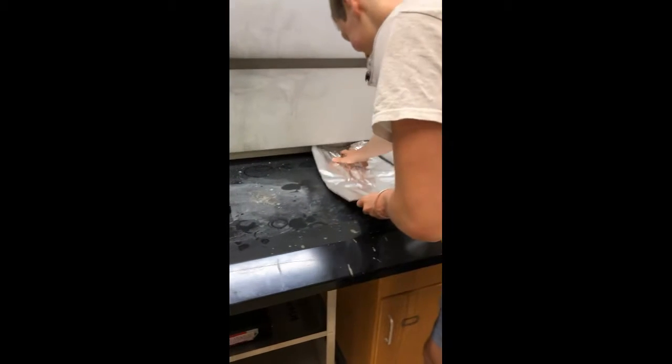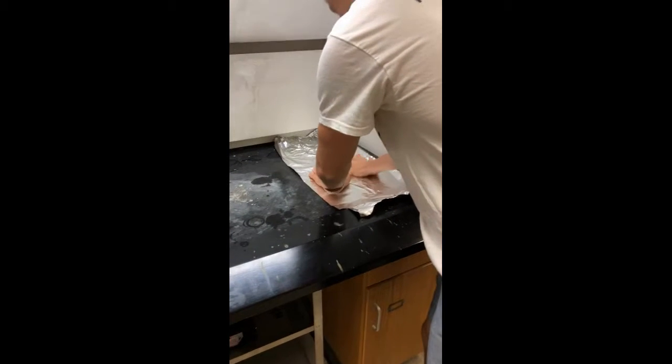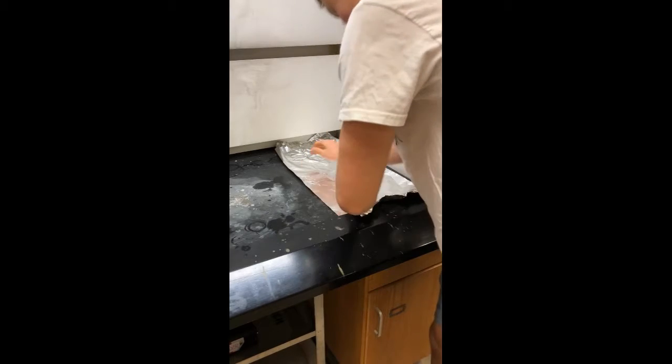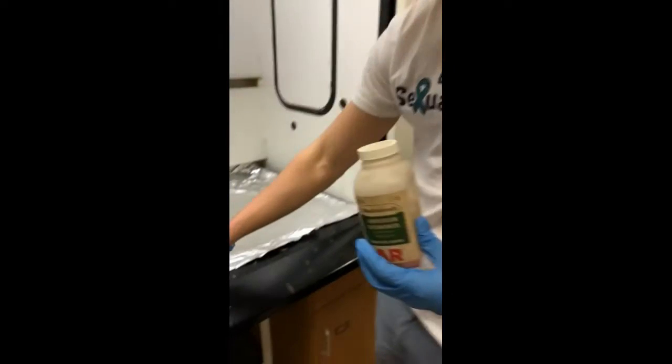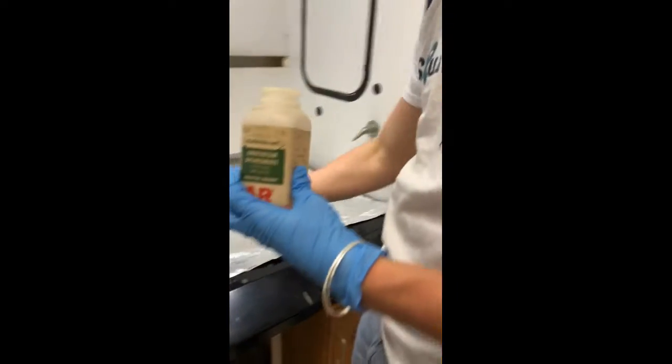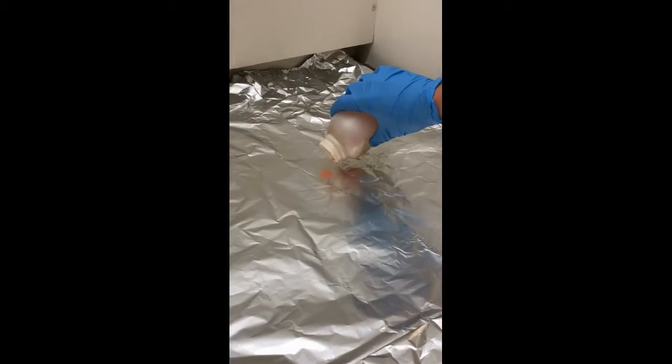The reaction produces harmful chromium-3 oxide, so we must do the reaction under the fume hood, and we covered the bottom with aluminum foil for easy cleanup and heat protection. The only materials we needed besides the foil are the ammonium dichromate, which is our reactant, and a flame to provide the activation energy needed for the reactant to decompose.